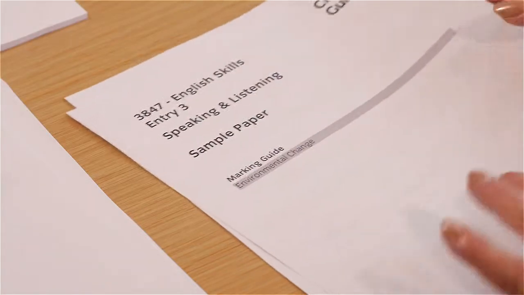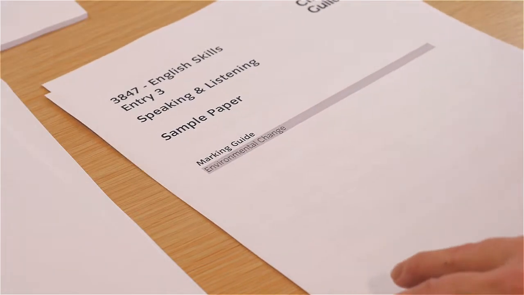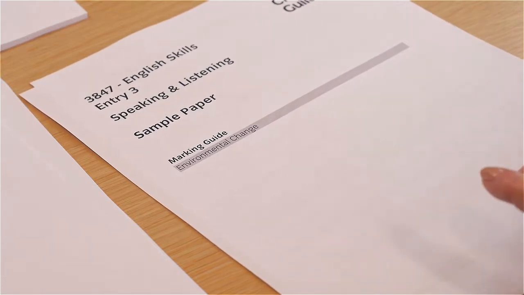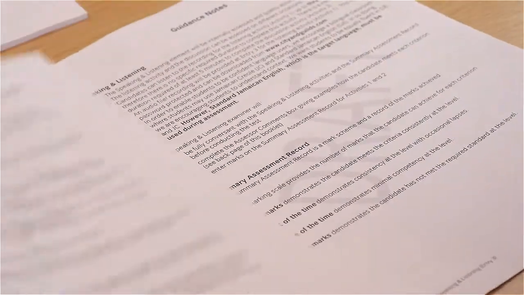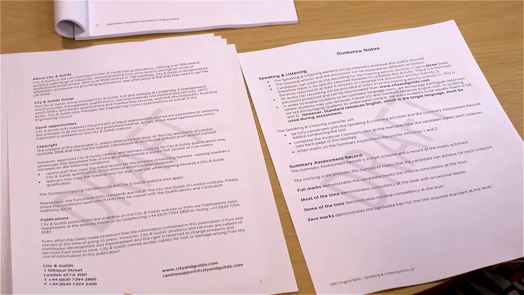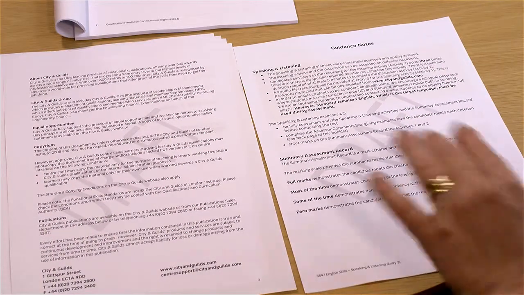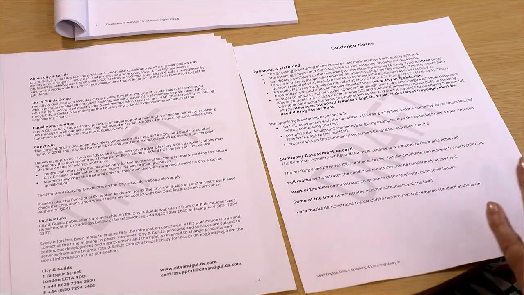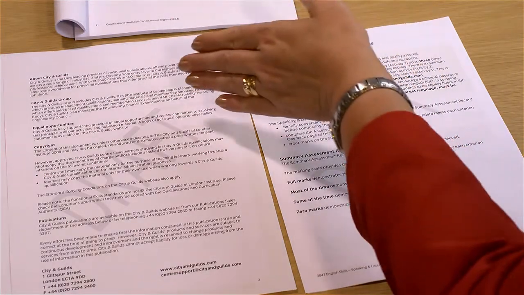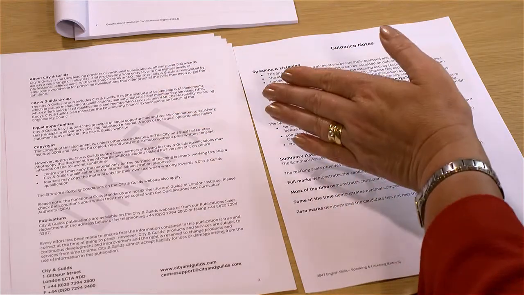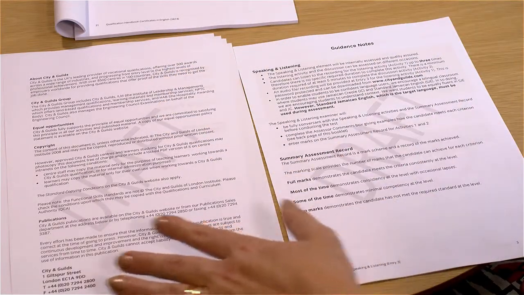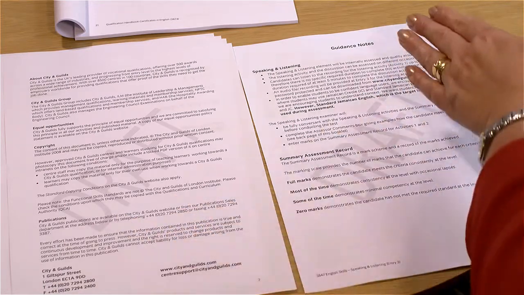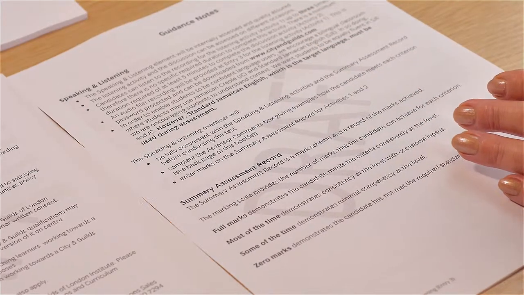And I just want to talk about the marking guide, because you will also have a copy of this. All the guidelines are given in there. It also tells you, so you've got the information about City and Guilds, the group, equal opportunities, copyright, and the publication.